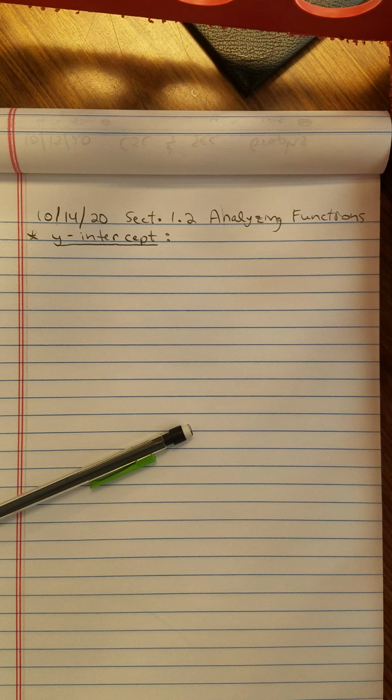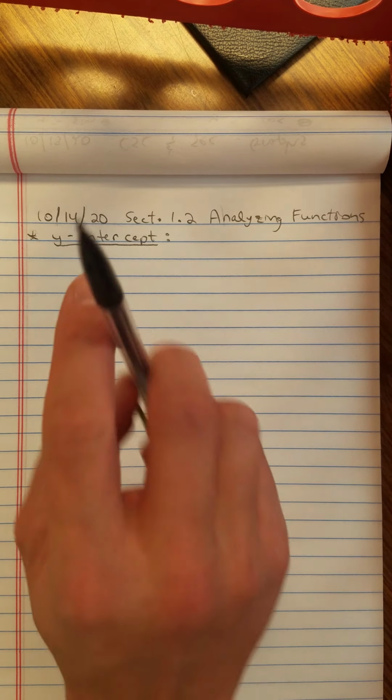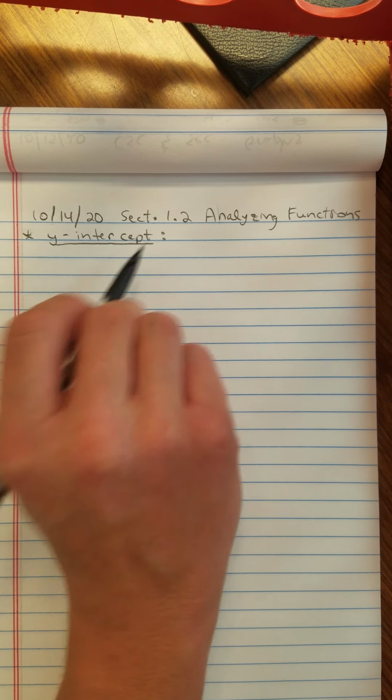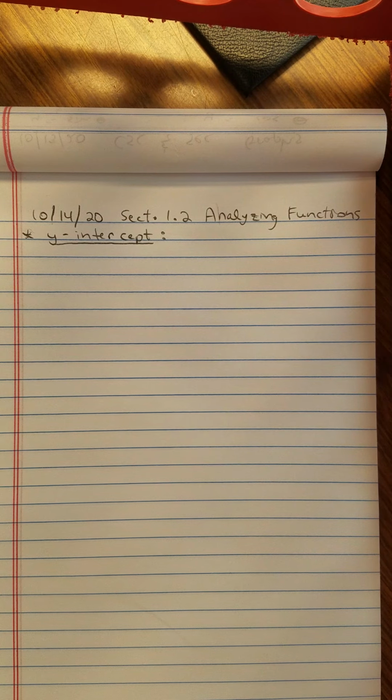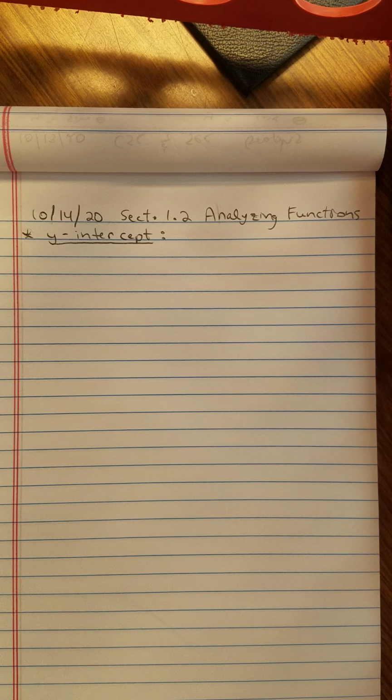So to get started, if you're keeping up with your notes in your notebook, it's the 14th. It's section 1.2. Section 1.2 is titled Analyzing Functions. So we're analyzing functions both from their graph perspective and also from their equation perspective. We're going to talk pretty extensively about both of those concepts today. We're going to look at some really simple concepts, and we're going to start to find a deeper appreciation for what they actually are, okay?